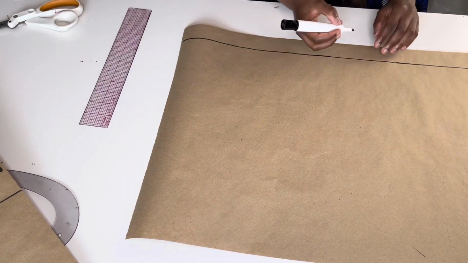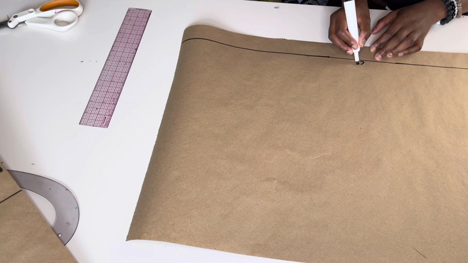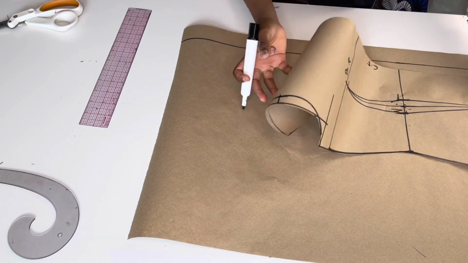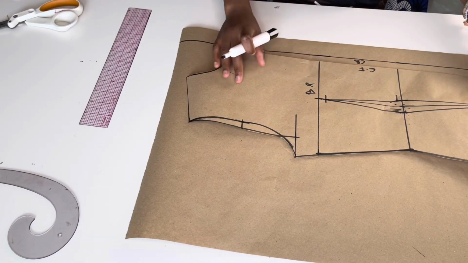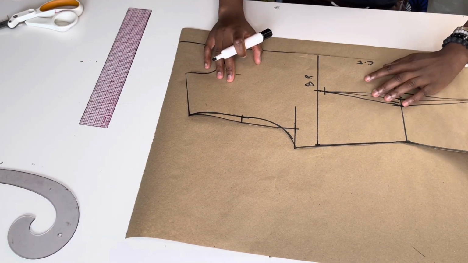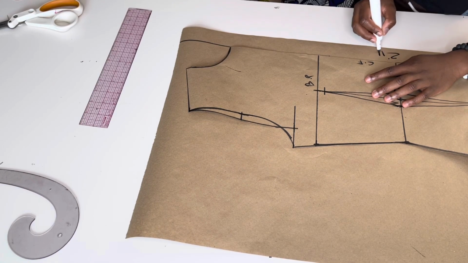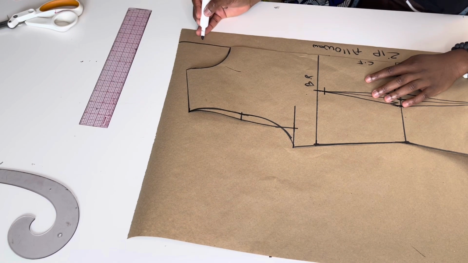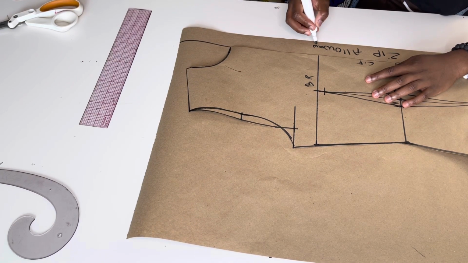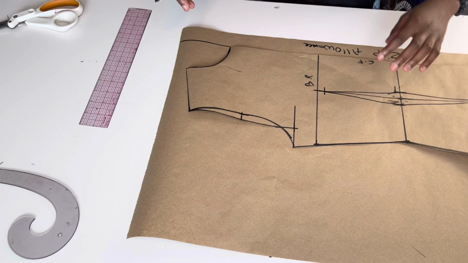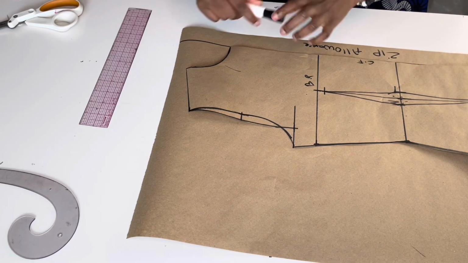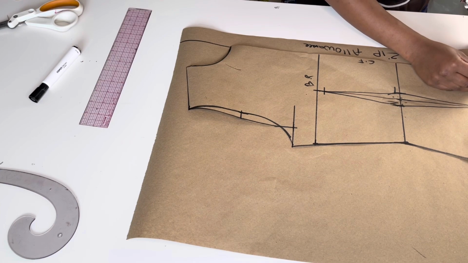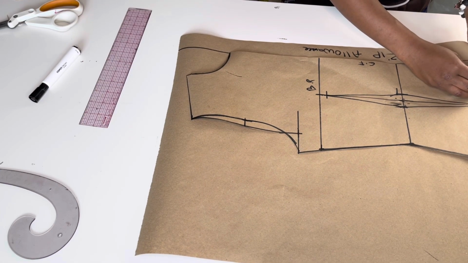So now I'm going to name this, this is going to be my center back right here. So now what I'm going to do is I'm going to take my front piece and place my center front to align with that line right there. So this space that you're seeing right here is a zip allowance, and it's not going to affect our measurements. We are starting our measurement from this line because this is basically non-existent. So now if you want, you can use tape to hold this down, but I don't have any tape nearby, so I'm just going to use my pin to hold this down like this.